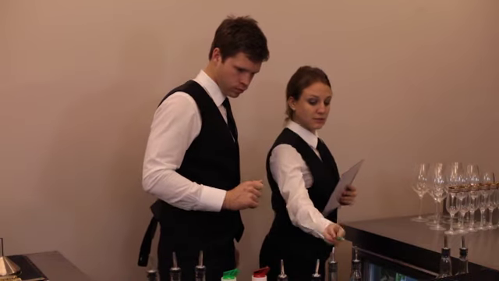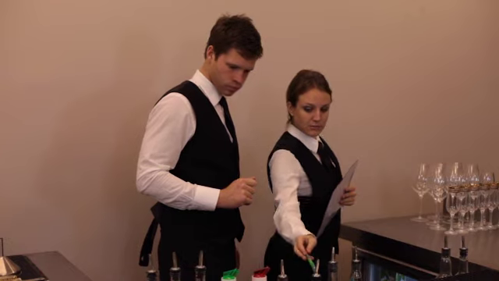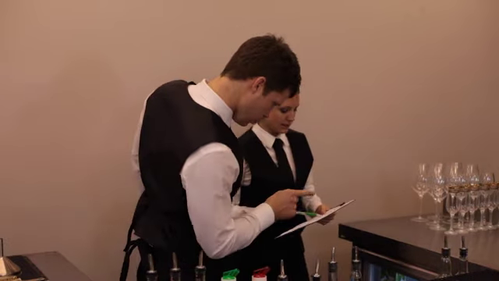Lastly, always inform the waiters what is no longer available in your bar because stock has run out. This way, the waiter can then inform the guests what is available and unavailable before they make their choices.